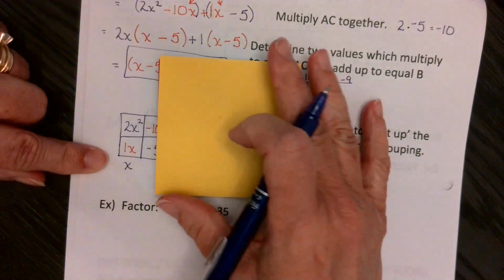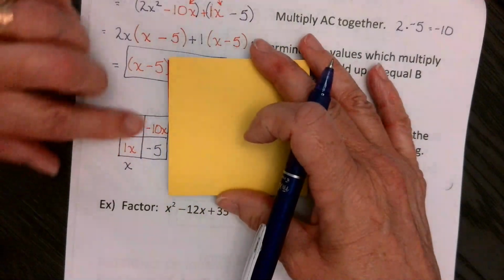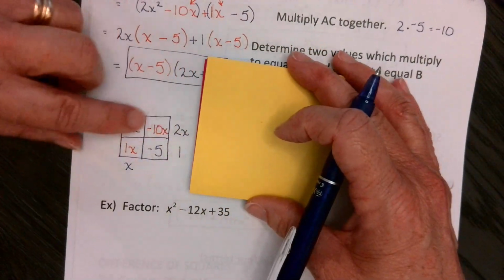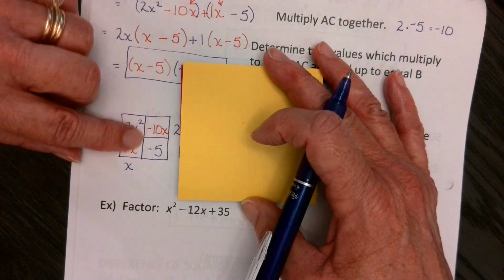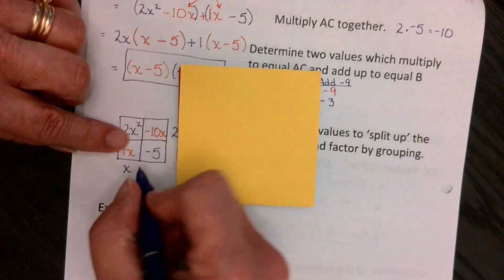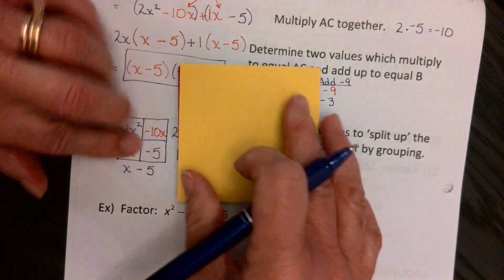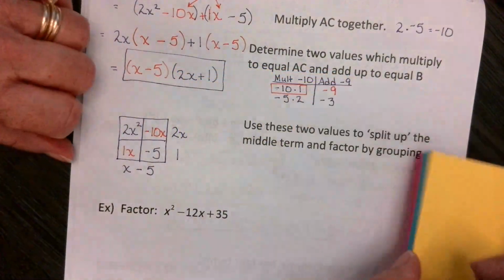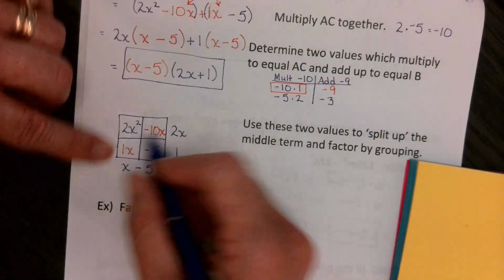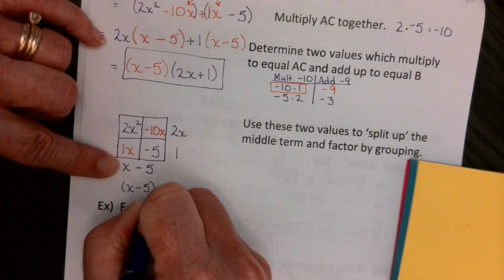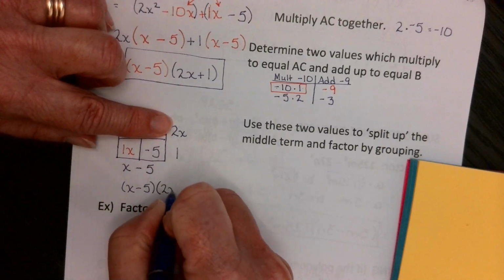And right here, if the top number is negative, then you factor out a negative 5. And that's what they both have in common, this here. Okay? So now you've factored it. You have x minus 5 right here, and you have 2x plus 1 right here.